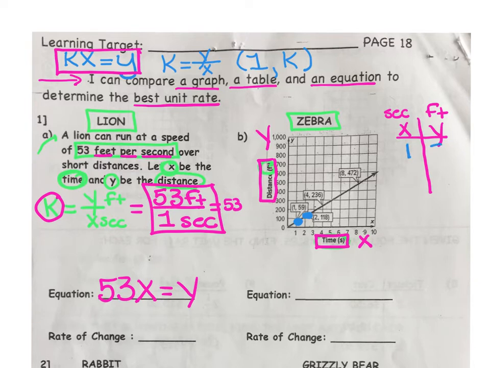We know for 1 second the zebra can travel 59 feet. And for 2 seconds, the zebra can travel 118 feet. And that's all we need to write a unit rate. Well, we know k equals y over x, which is going to be 59 over 1.